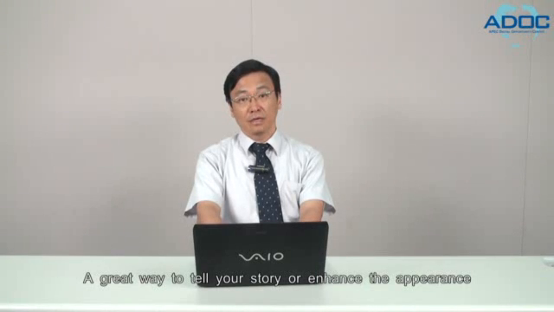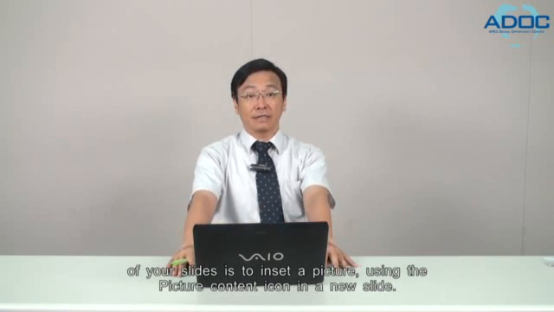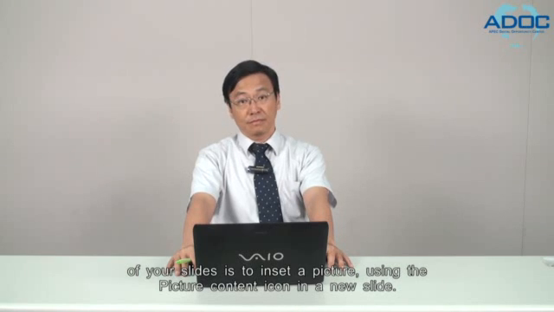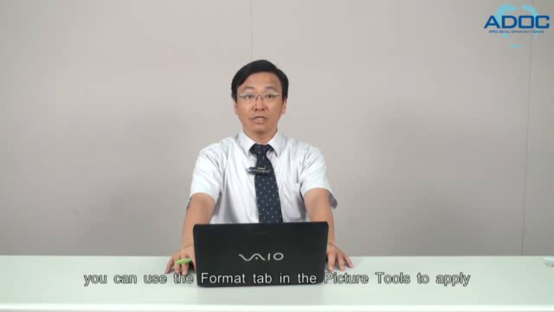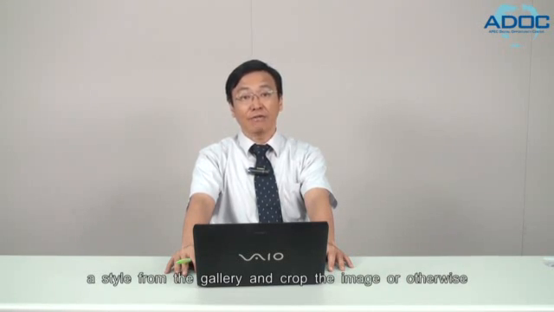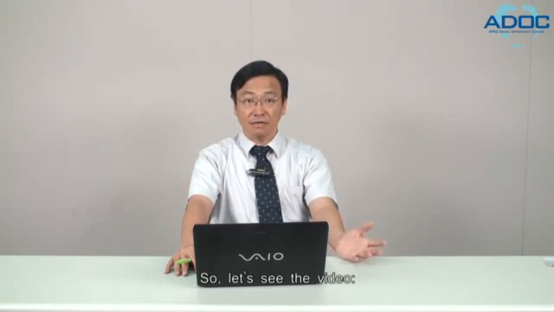A great way to tell your story or enhance the appearance of your slide is to insert a picture using the picture content icon in a new slide. With the picture selected in your slide, you can use the Format tab in the Picture Tools to apply a style from the gallery and crop the image or otherwise change its appearance in the slide. So let's see the video.